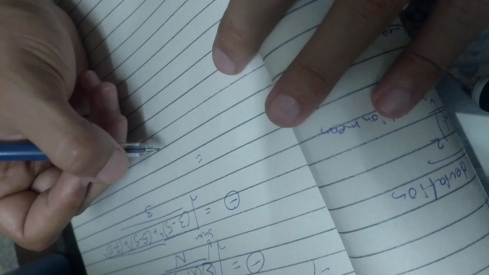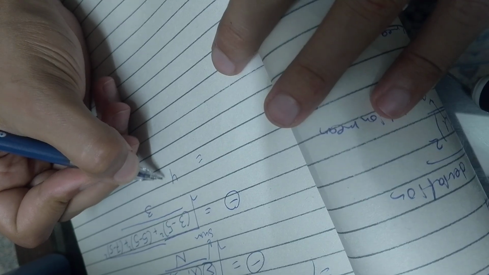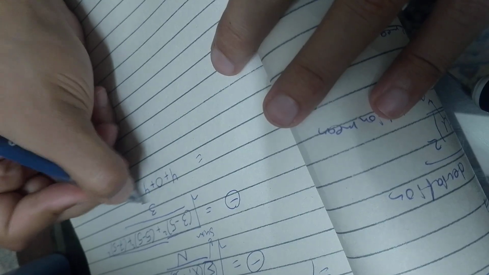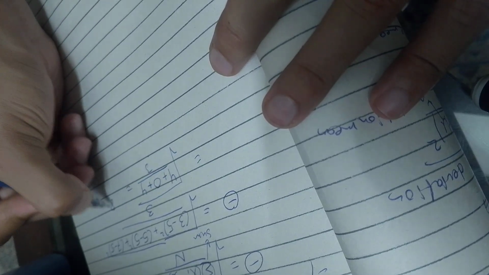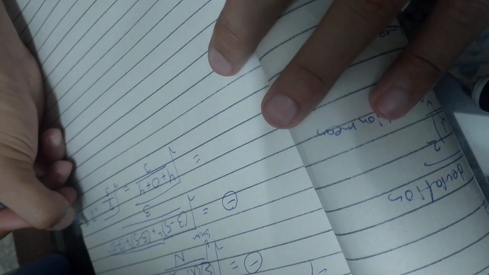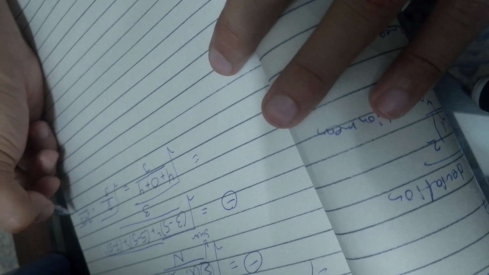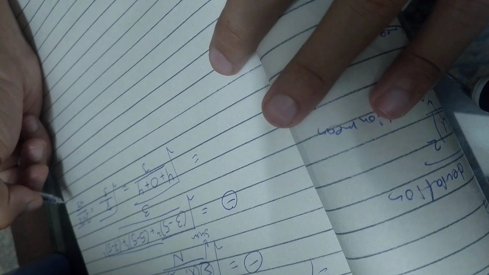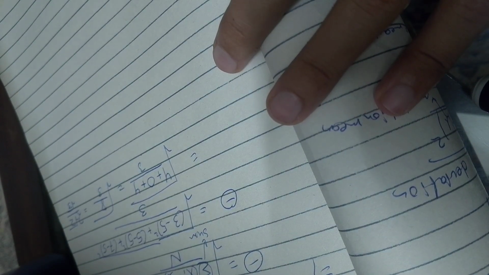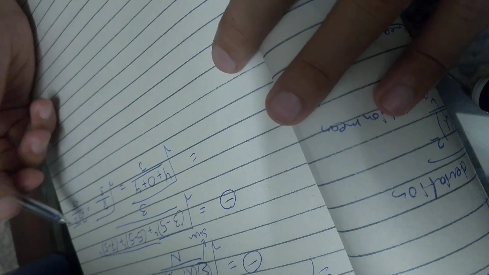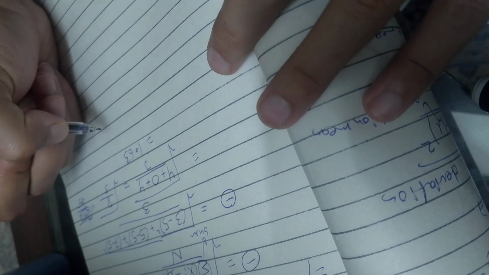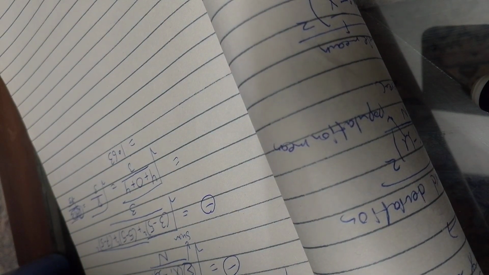3 minus 5 is negative 2. Negative 2 squared is 4. 5 minus 5 is 0. 7 minus 5 is 2. 2 squared is 4. 4 plus 4 is 8. So we have the square root of 8 divided by 3. And at this point, we're going to use a calculator. If you take the square root of that, you're going to get 1.63. So that's the standard deviation for 3, 5, and 7.